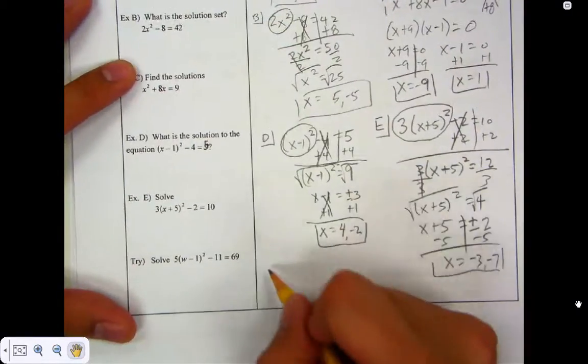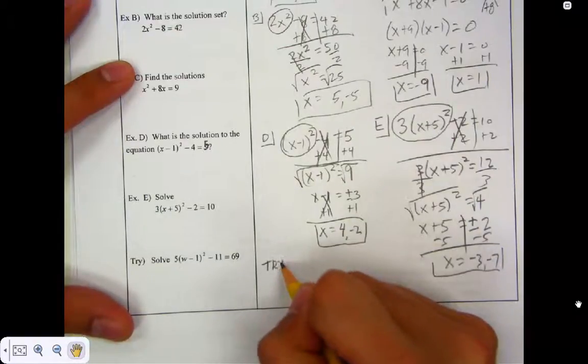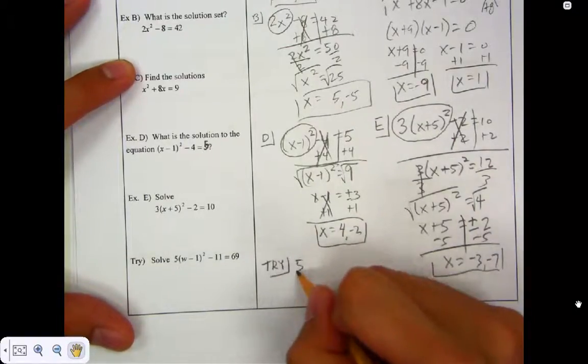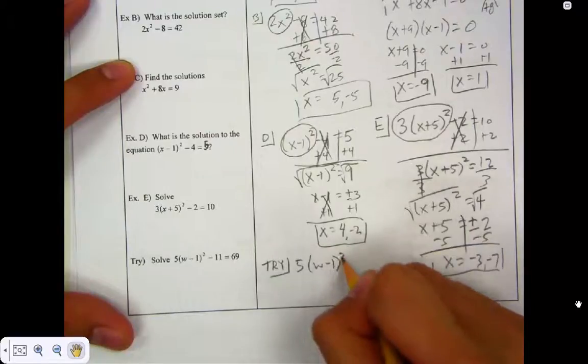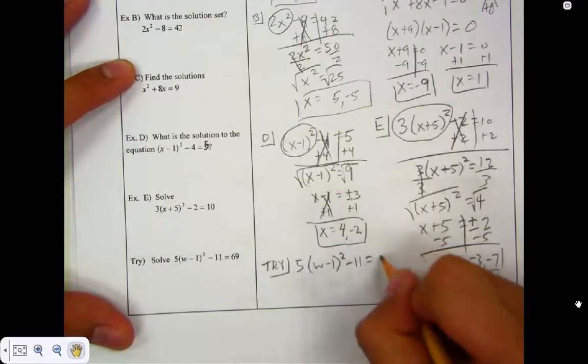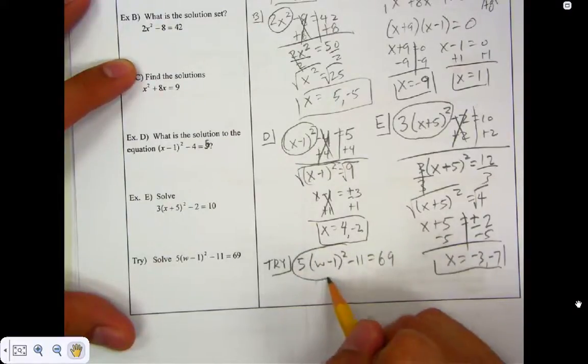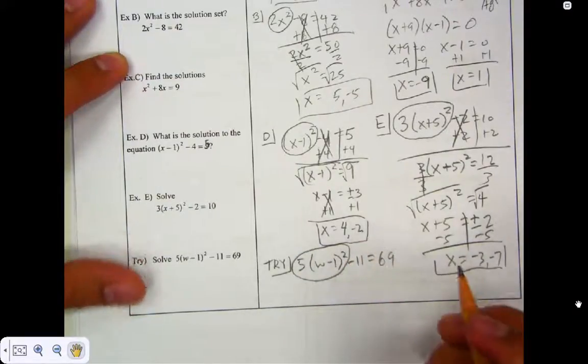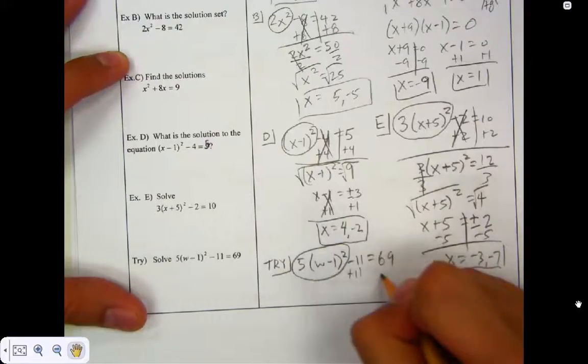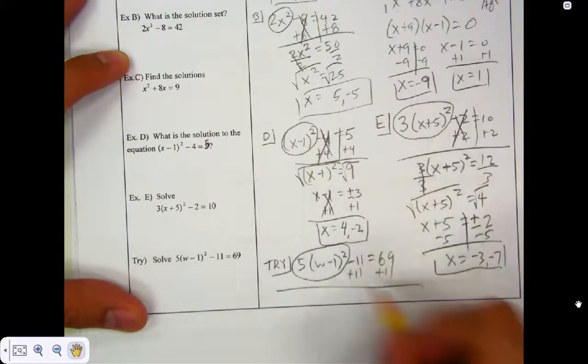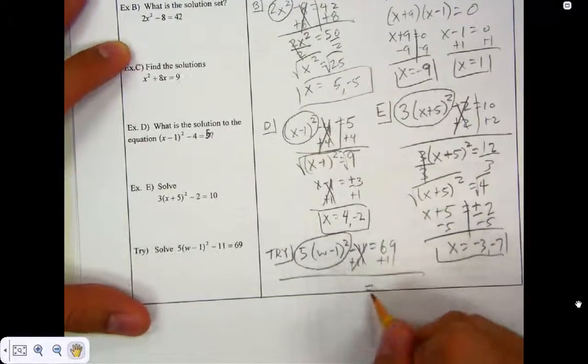And the last one, the try. We got 5 times the quantity w minus 1 squared minus 11 equals 69. Right here, there's no bx, there's a w squared. Add 11. So that's going to give you 80.